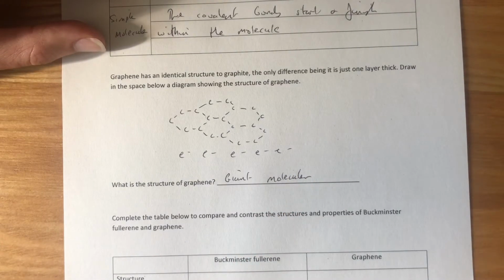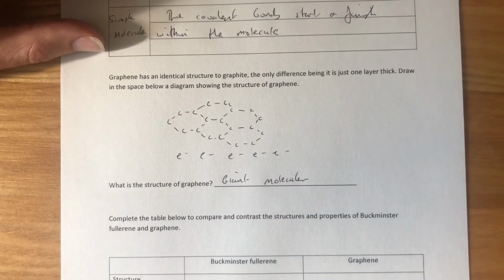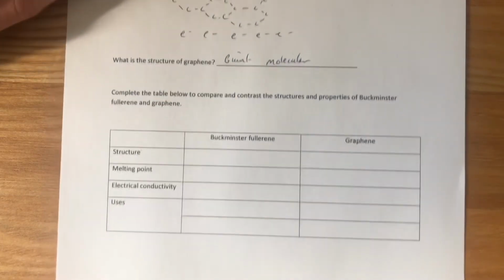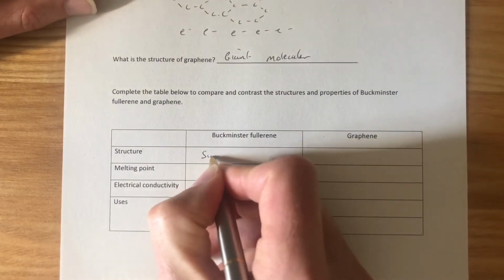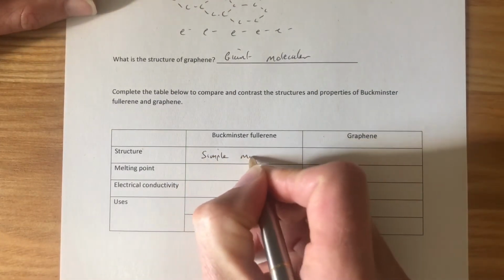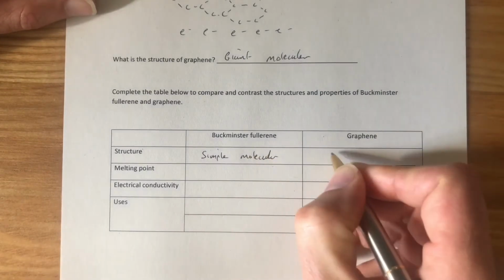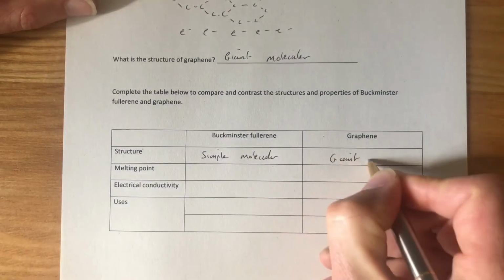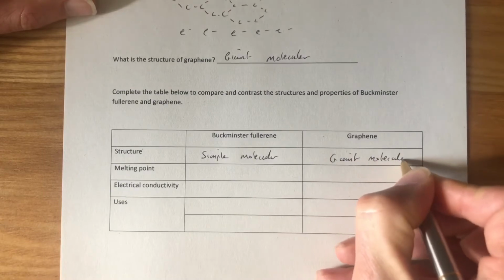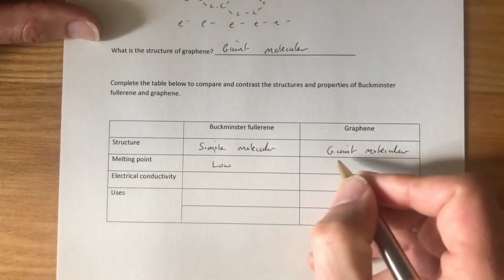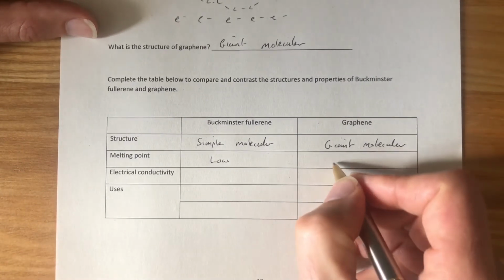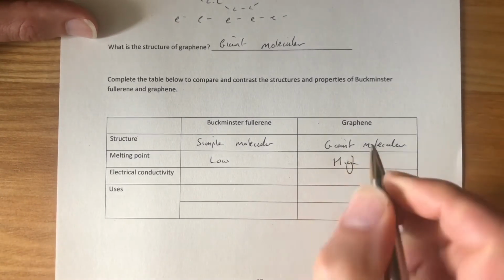Okay, now we need to be able to explain the properties of these things, for fullerenes and graphene, on the basis of their structures. So we've got this little table down here. Structure, we've said already: Buckminsterfullerene, simple molecular. Graphene, giant molecular. Melting point of this one is going to be low because it's a simple molecule. Melting point of graphene is going to be high because it's a giant molecule.